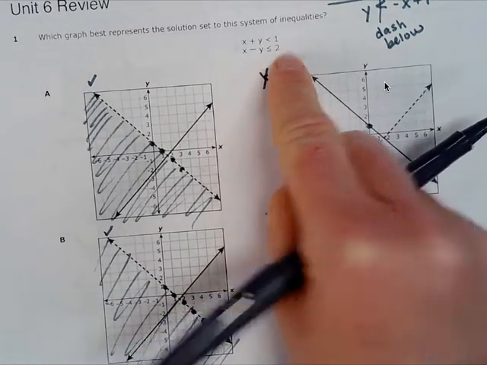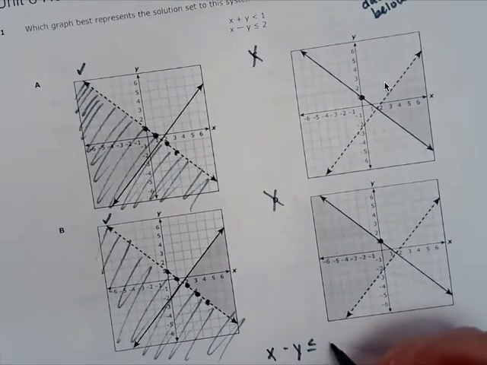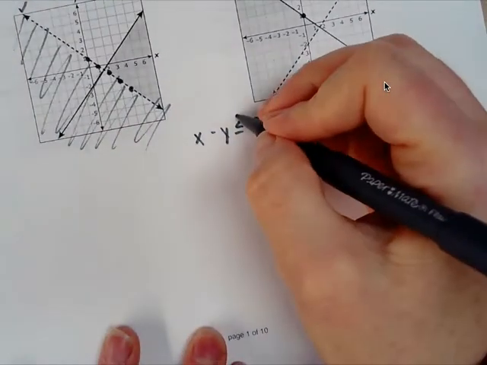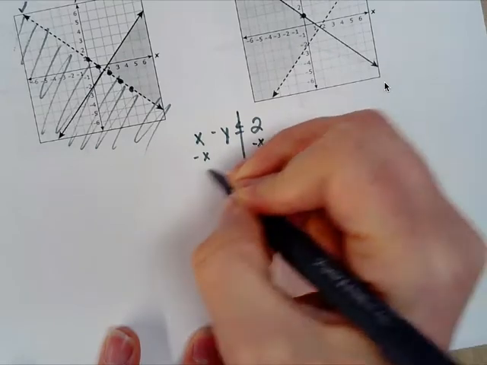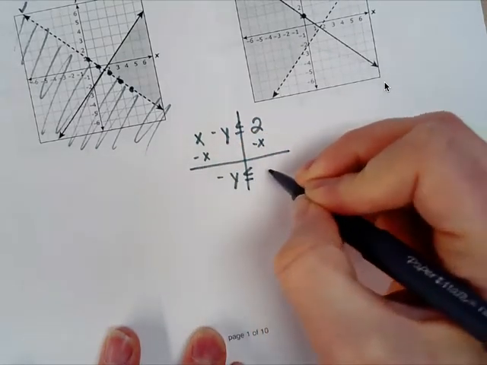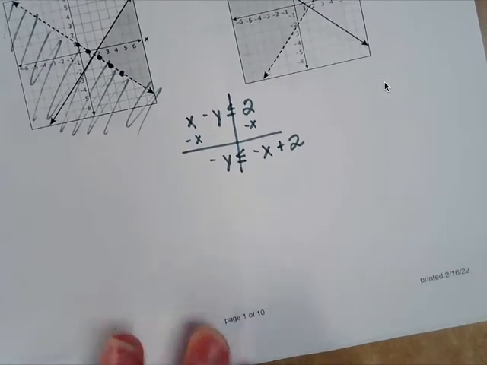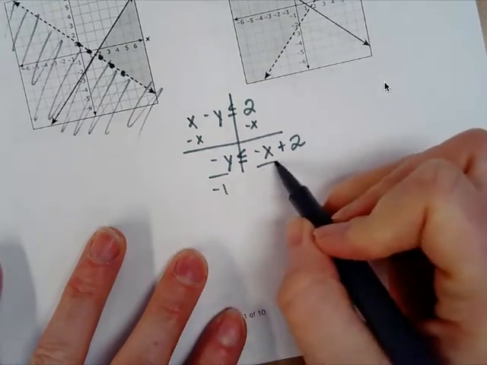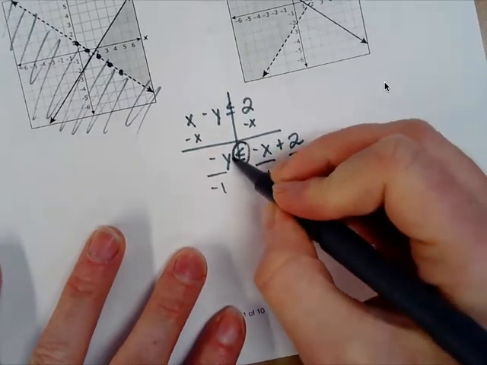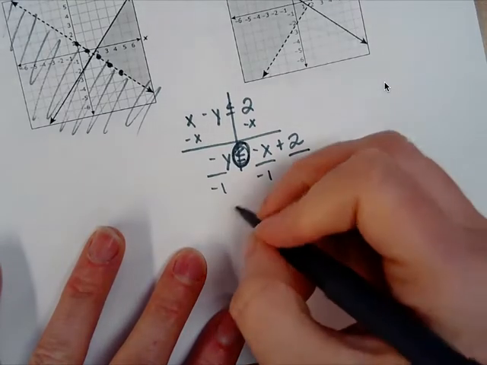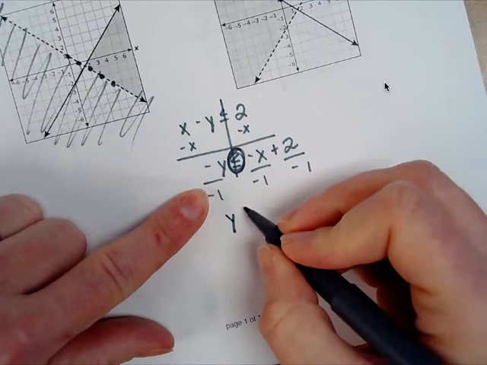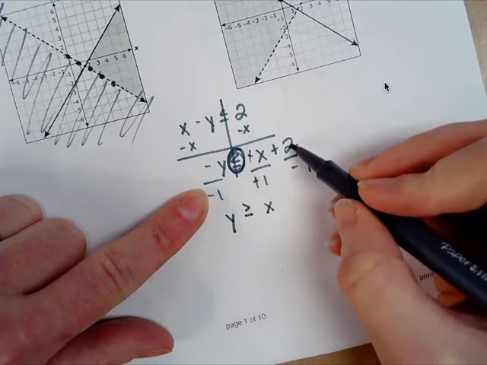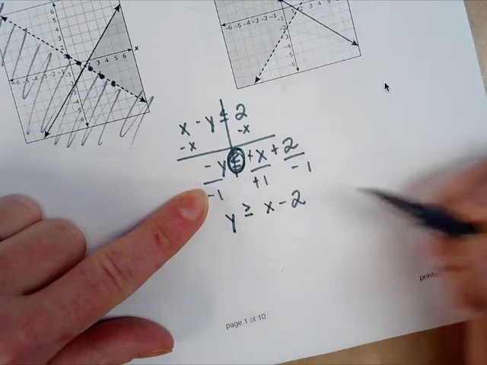x minus y is less than or equal to 2. Before you say how it's shaded, you first need to solve it for y. So minus x. Negative y is less than or equal to negative x plus 2. Then we need to divide by -1 all the way through. When you divide by a negative, you have to flip the sign. So it's a positive y, because negative over negative is positive, is now greater than or equal to negative over negative, which becomes positive x. Positive 2 over -1 is -2.